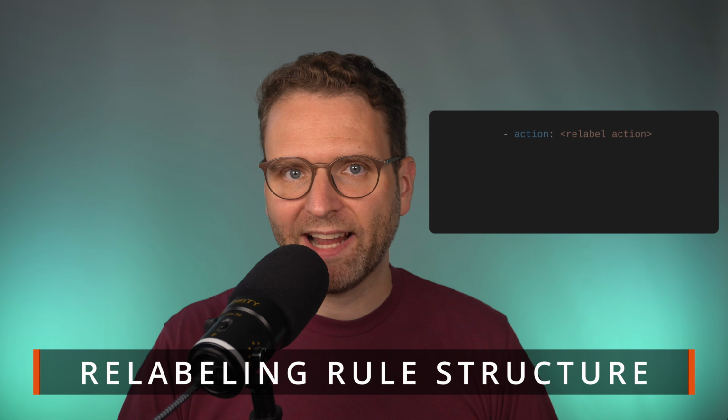All right, let's have a look at the structure of a single relabeling rule. Each rule has an action field that determines the kind of action you want to perform. For example, replacing a label or dropping an object if it matches a certain pattern. And then there's all kinds of other fields that you can set on the rule depending on the type of action that you chose. For example, a list of source labels that you want to match a regular expression against, the regular expression itself, or a target label to set to a given value.